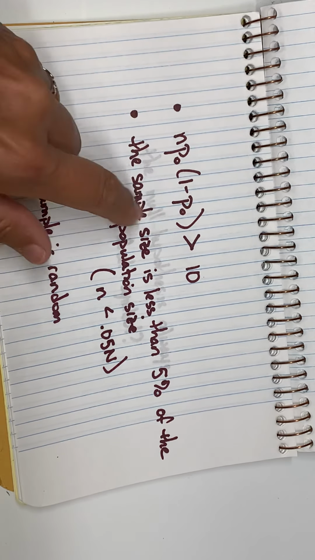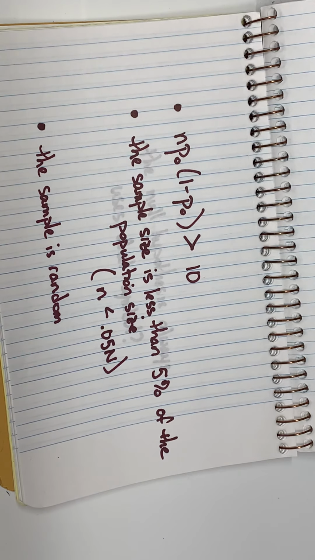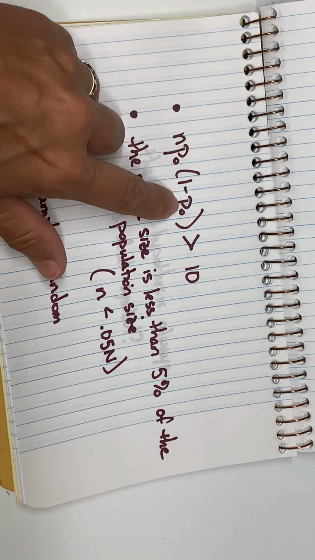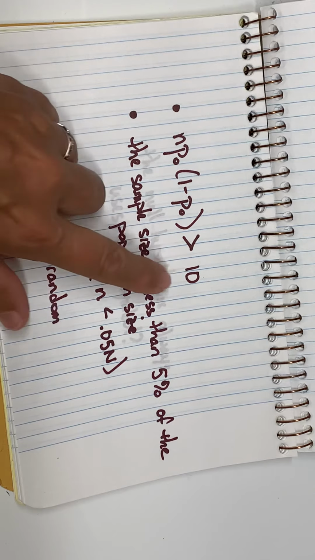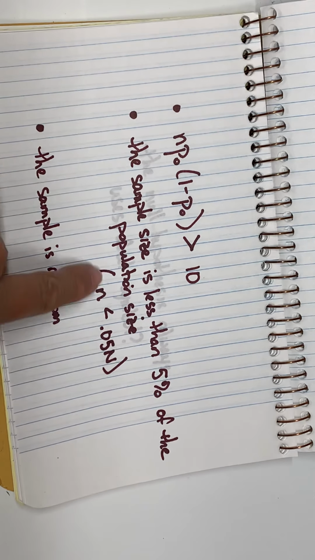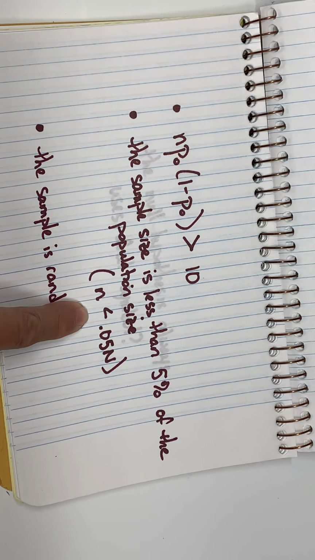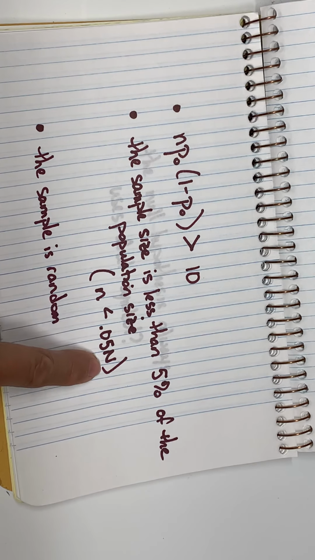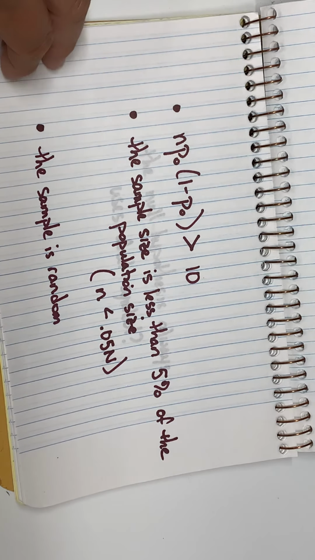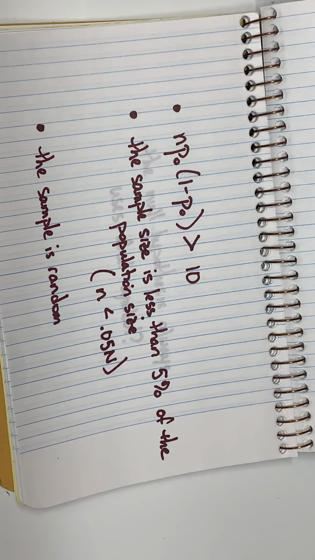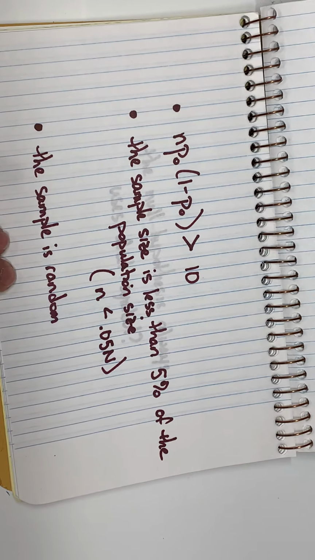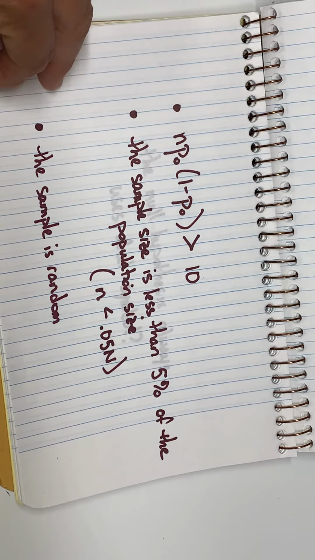They just had a p depending on the context of that problem. But remember, it was n times p times 1 minus p is greater than 10. The sample size is less than 5% of the population size, which could be written algebraically like this: n is less than 0.05 capital N. And then the sample is random. They're either going to state that it's random or you would assume it's random. Those were the two options for that.